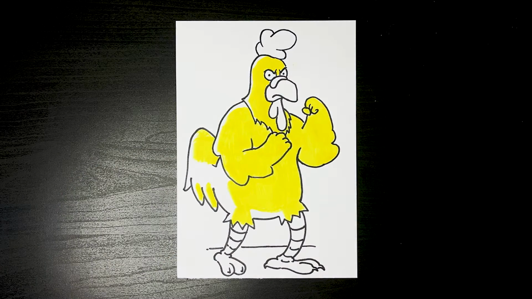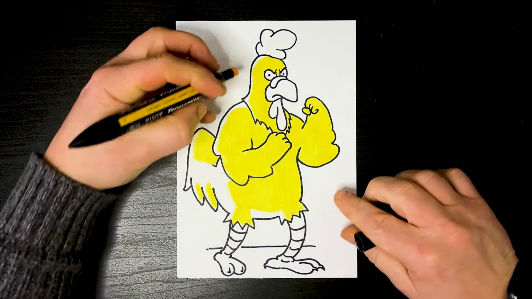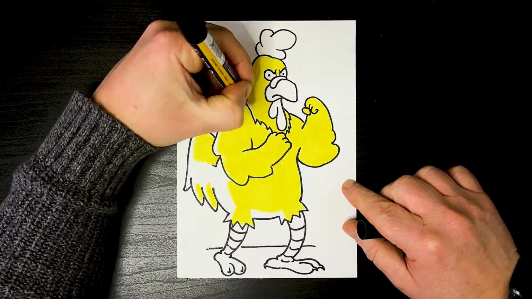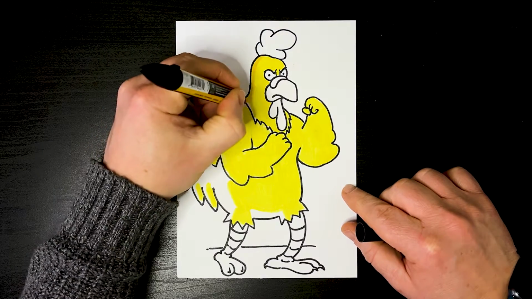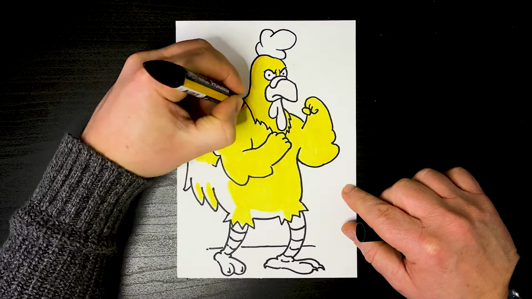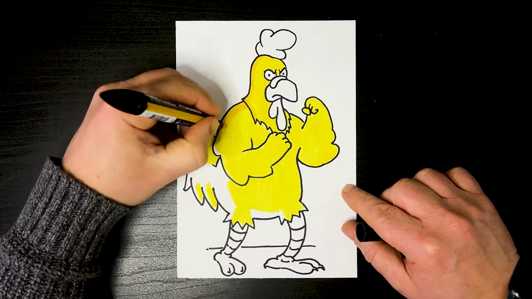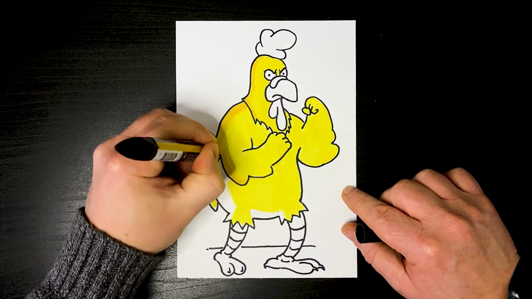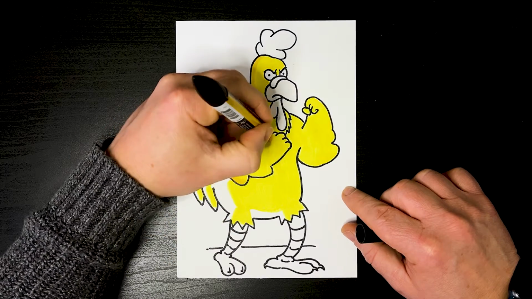All right, just left a couple of gaps in there. What I'm going to do is just get a slightly darker yellow, and then we can just do the shadow areas. So come around just around here, start filling those in. Around here. There, just around here.